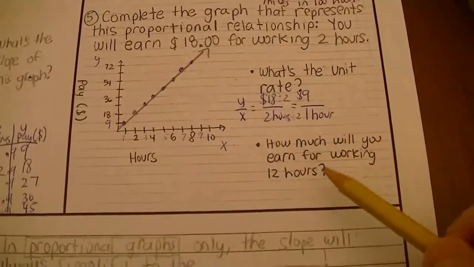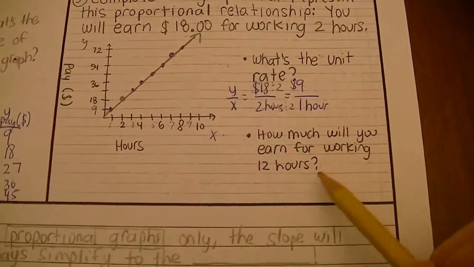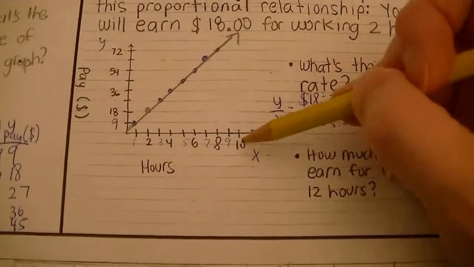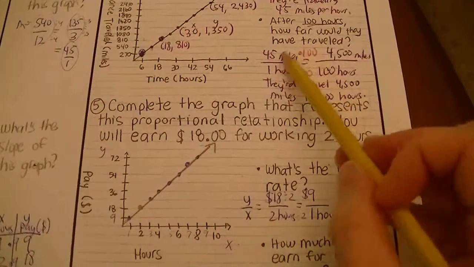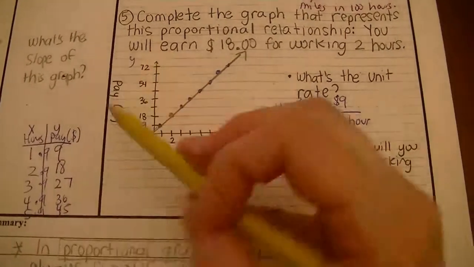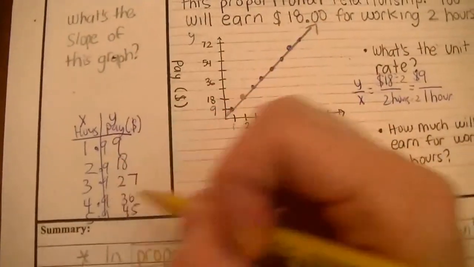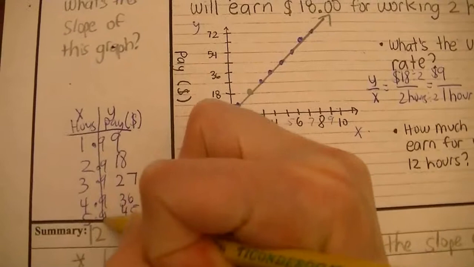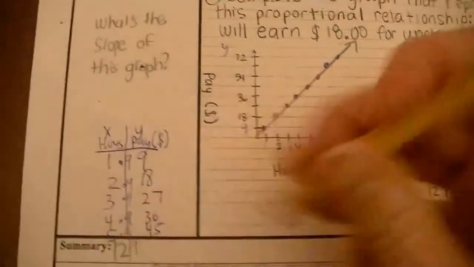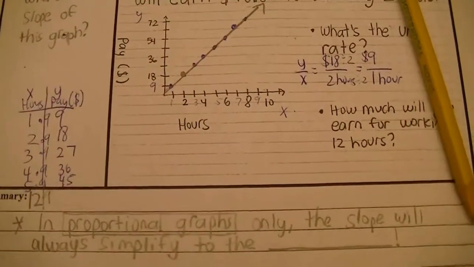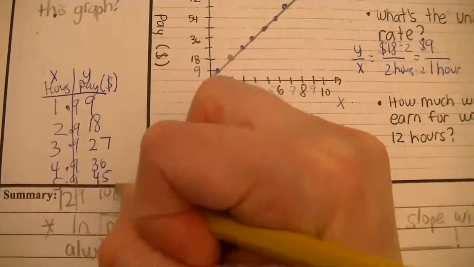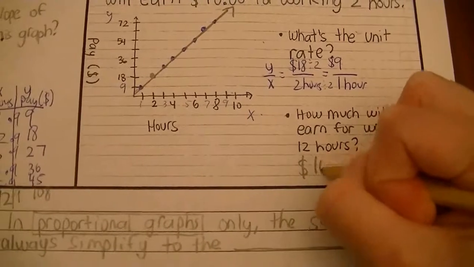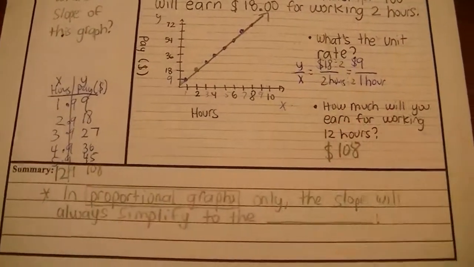Okay. How much will you earn for working 12 hours? So I see I don't have a 12 right there. I can go ahead and find it like I did up here, but I have a table right here. I can kind of continue the pattern with the table. So you work 12 hours, and you just multiply it by 9. 12 times 9 is 108.